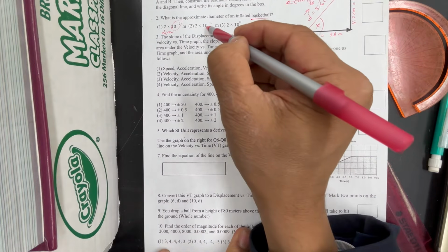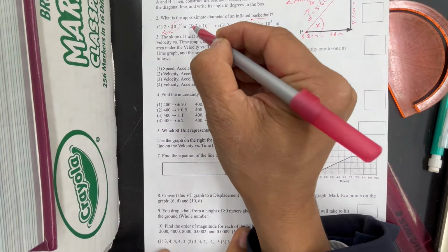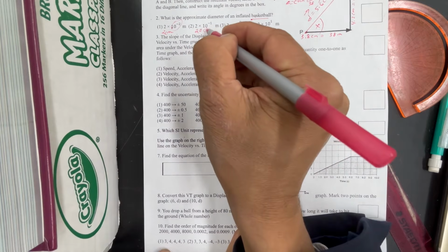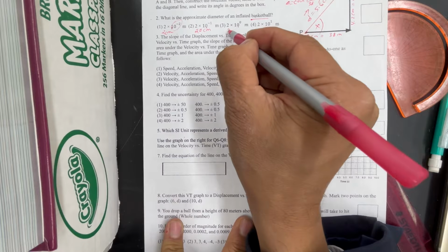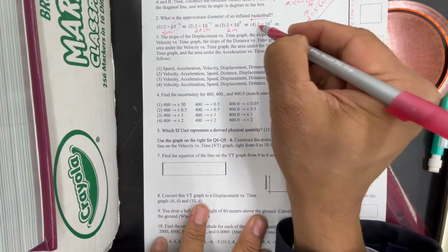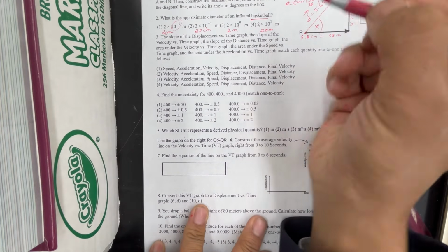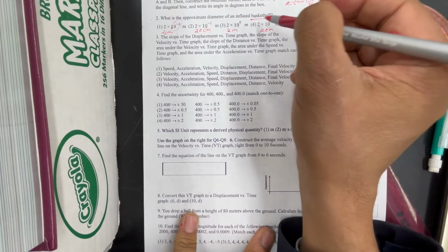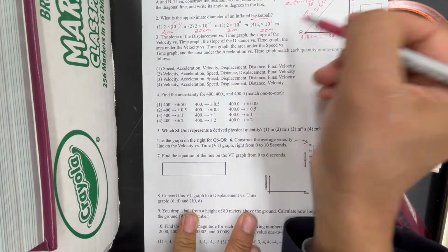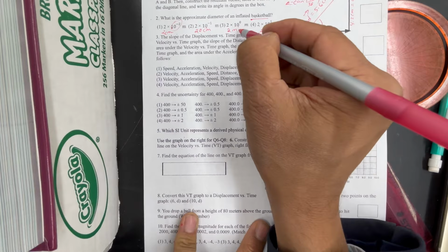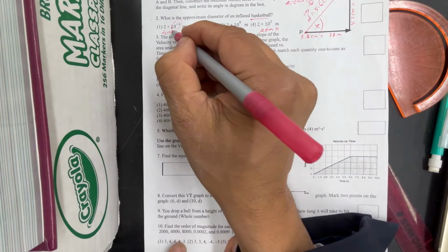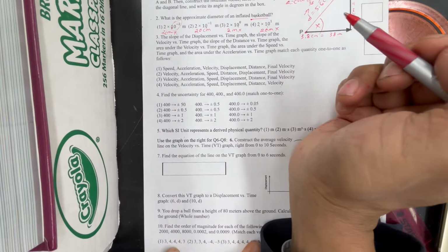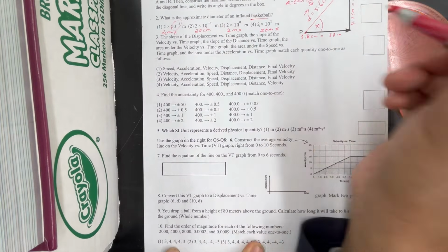This is 10 centimeter. 10 centimeter times 2, this is 20 centimeters. This is 1 times 2, 2 meter. This is 10 times 2, 20 meter. I have never seen a basketball whose diameter is 2 meters. 2 centimeters is going to be too small, so it's 20 centimeter, which is 2.